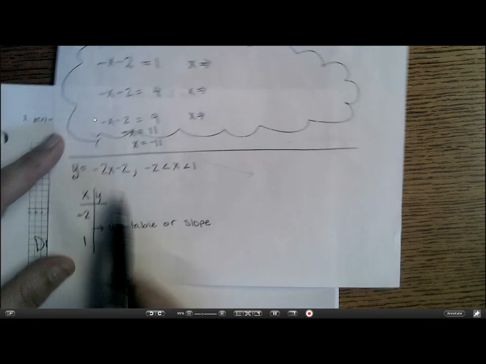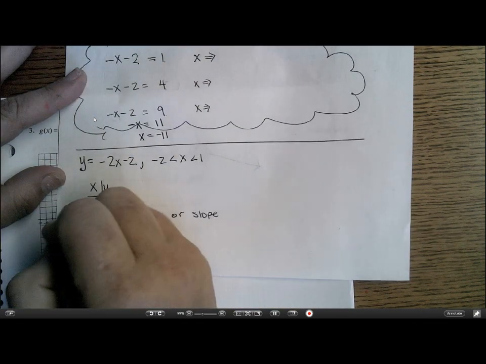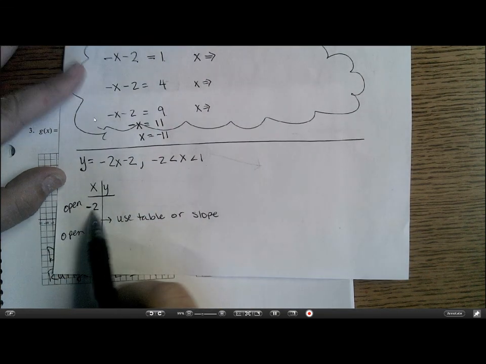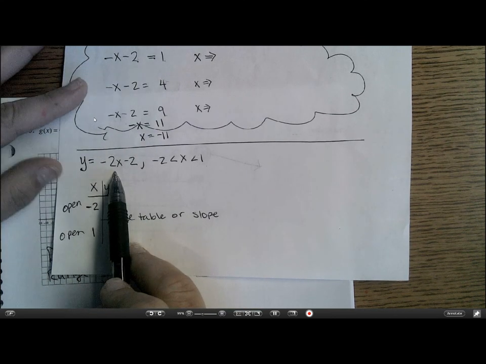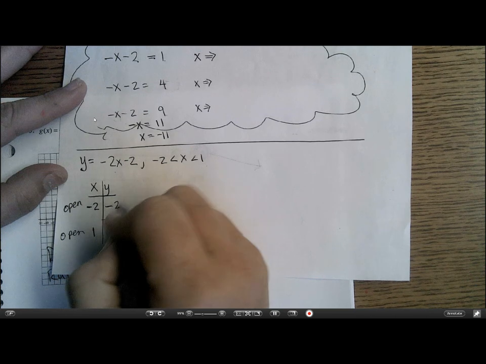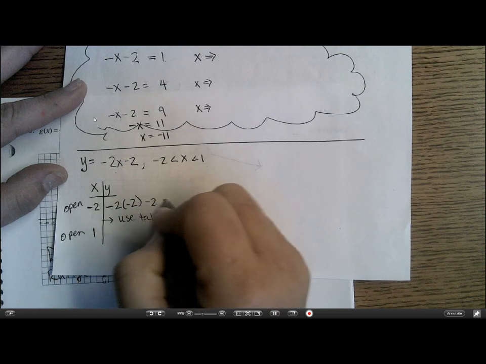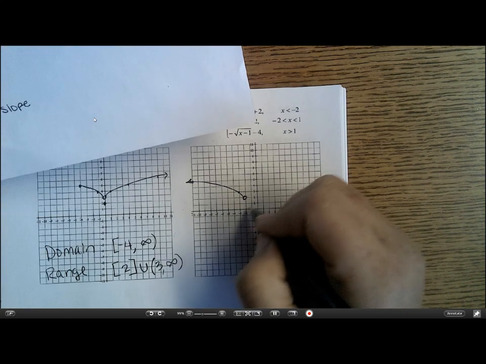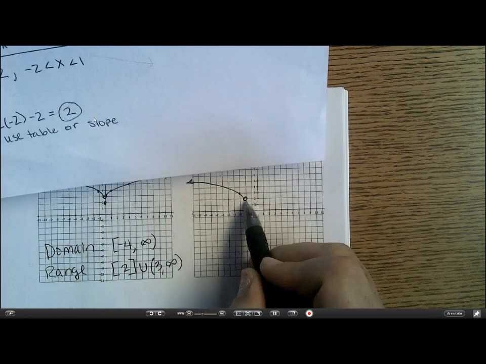For the line, we know that the line is going to go from negative 2 to 1. This is going to be an open, and this is going to be an open. I purposely left off the values. You can always use a table, or you can utilize the slope. So if I were to plug this in, negative 2 times negative 2, that's 4. 4 minus 2 is 2. So I have the point negative 2, 2. And it's open. So again, I have this open circle right here.